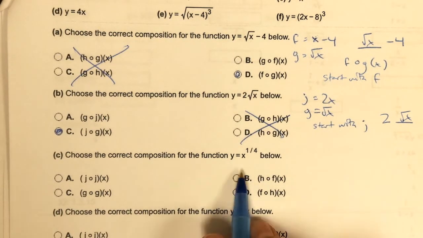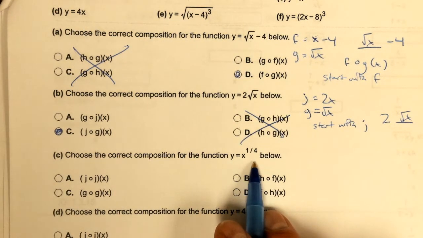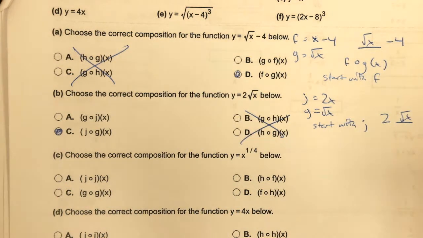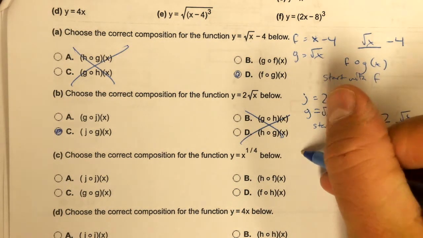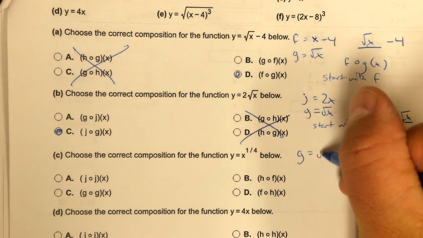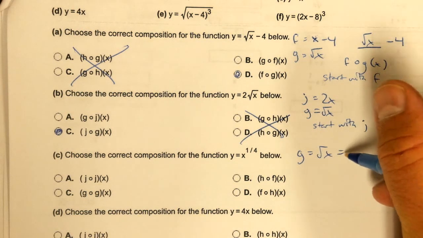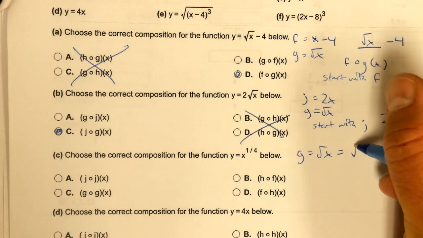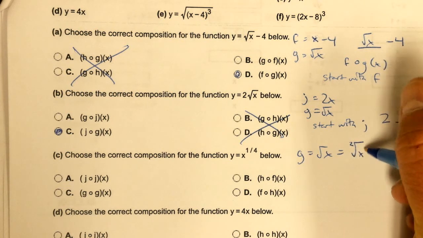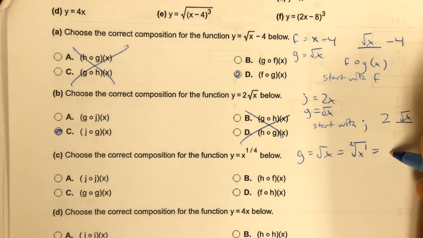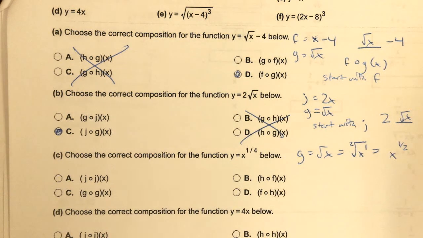Okay, now this one is x to the 1/4. Well, there is not x to the 1/4 anywhere. But what you have is you have g, which is the square root of x. And another way to write that is with a little 2 there and a 1 there. And so that's also considered x to the 1/2.